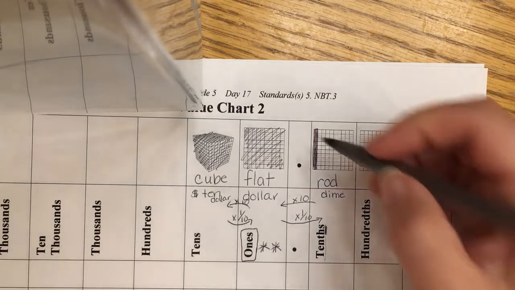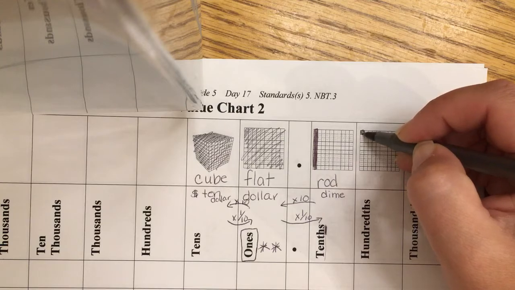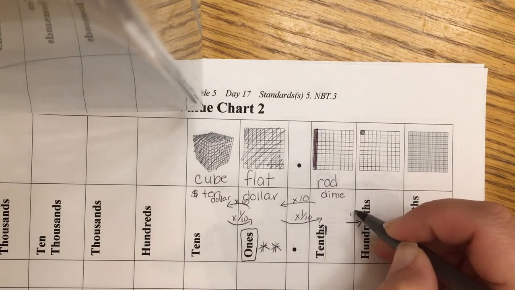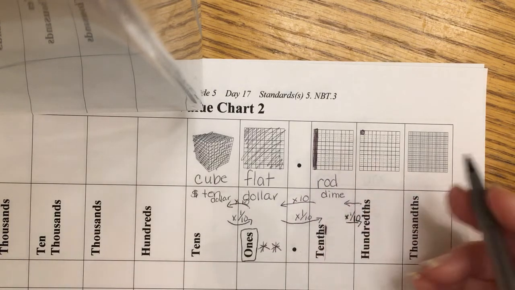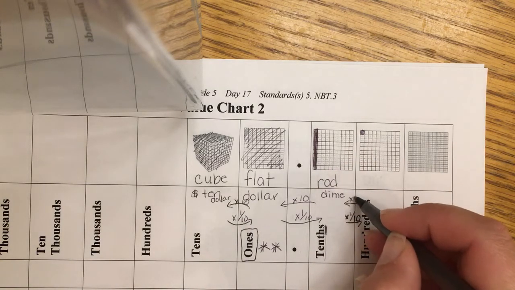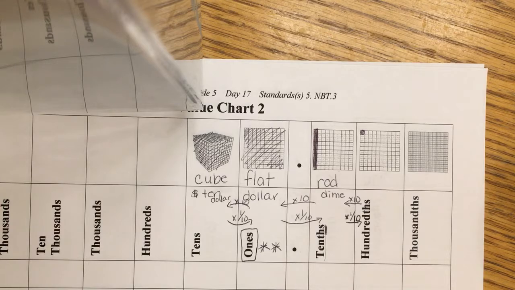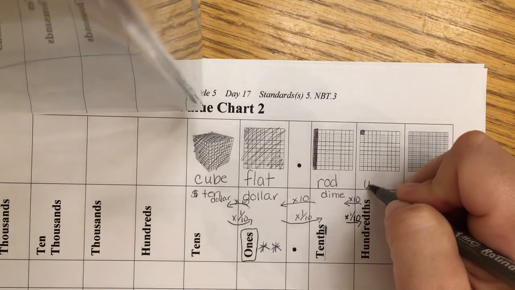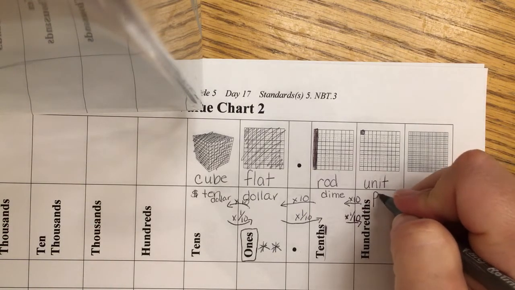So let's talk about hundredths. If I want to break this rod into 10 parts, I would get something that looks like this. So I wanted to take a tenth of it. So I wanted to break this rod into 10 parts, and I got this. So if I go the other direction and I take 10 of these, I put them together, I should get a rod. This is 1/10 of this. This is 10 times bigger than this. Kind of how they go back and forth. 1/10 or 10 times. So this, we call this a unit. And in money, we call this a penny.